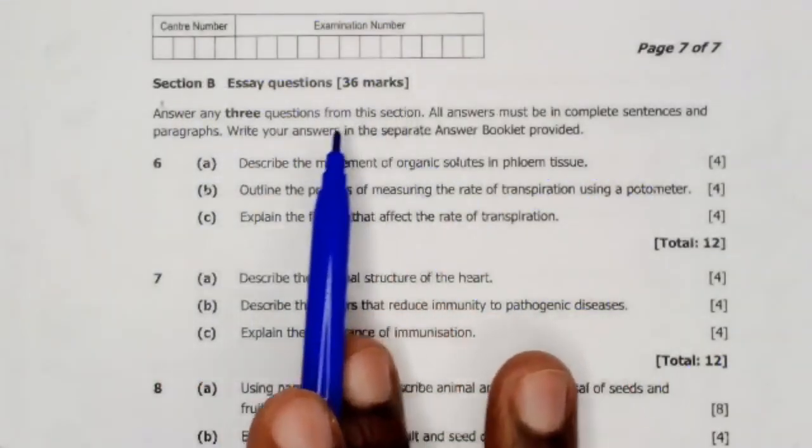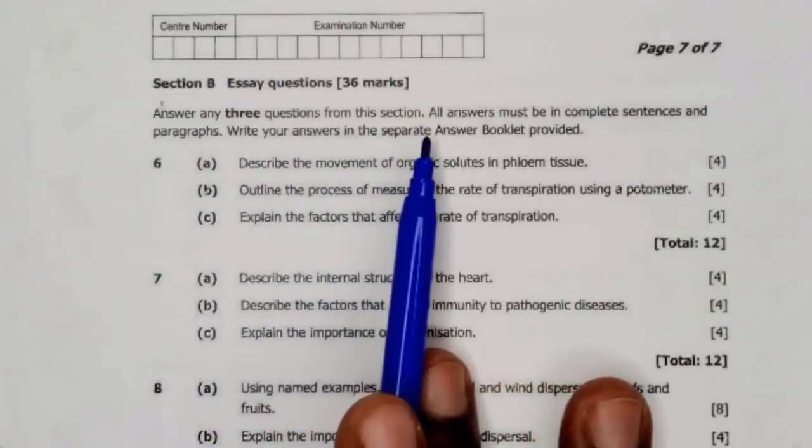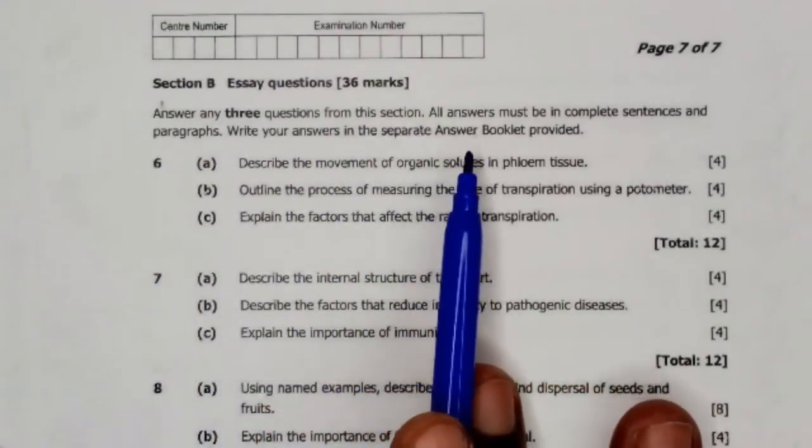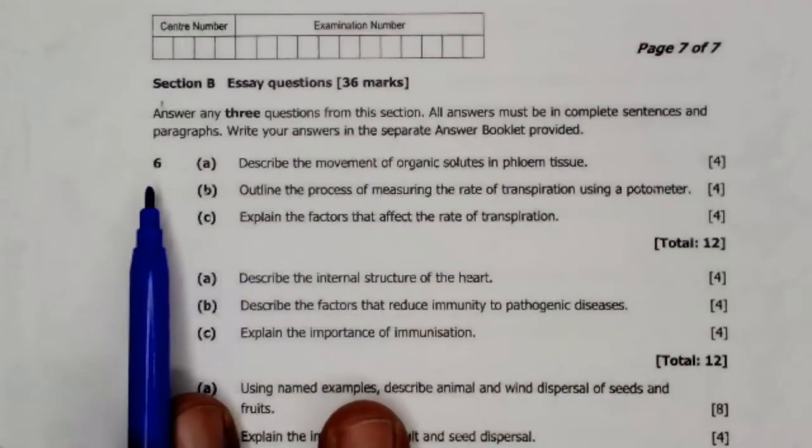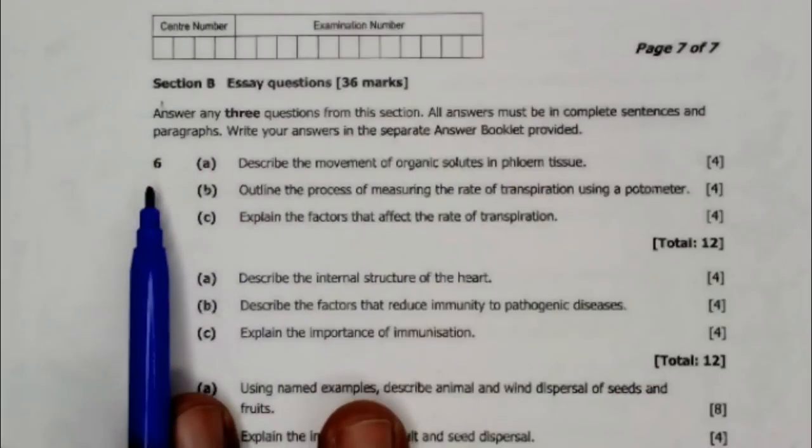Section B, essay questions. Answer any 3 questions from this section. All answers must be in complete sentences and paragraphs. Write your answers in the answer sheet booklet provided.